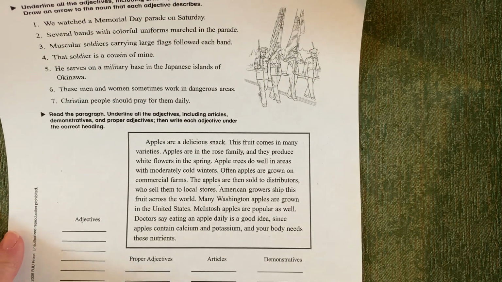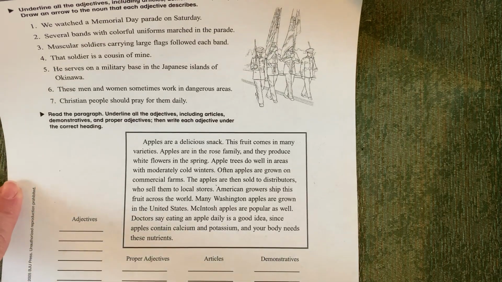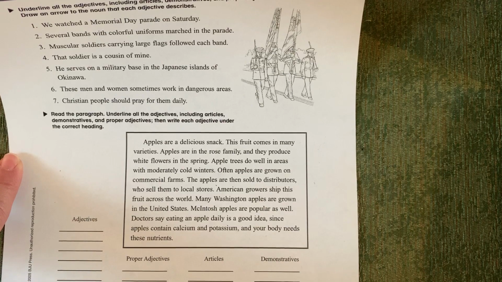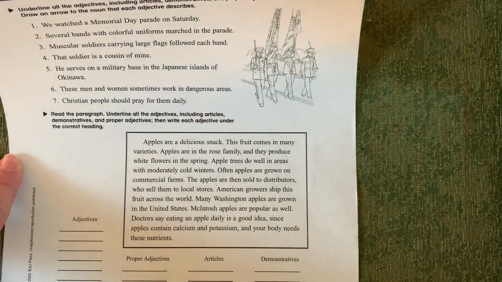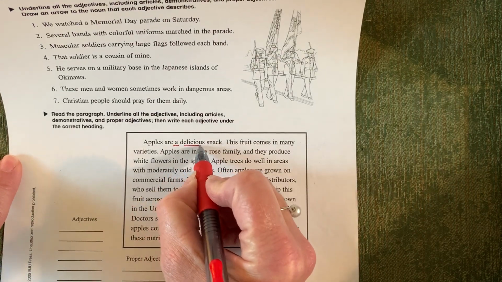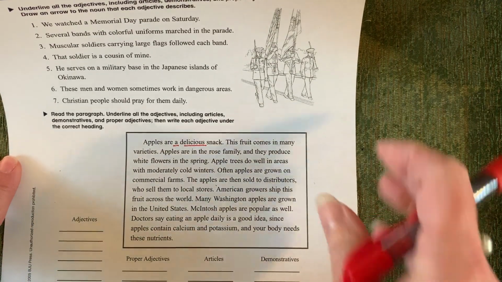So in the first sentence, it says, apples are a delicious snack. Okay, so what adjectives do you see in that? Okay, you should have identified a and delicious as adjectives in that sentence. So we underline a and we underline delicious. Now we have to figure out where they fit.